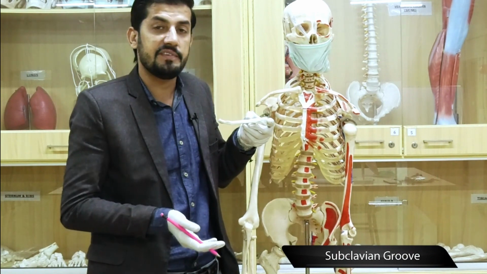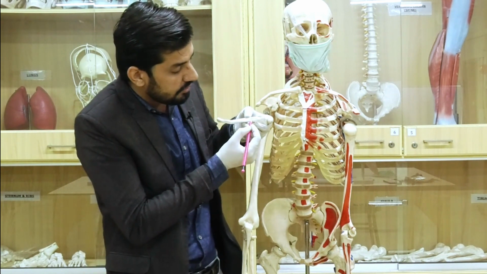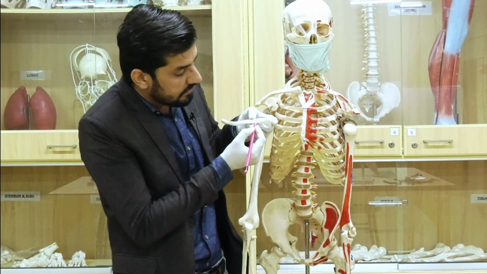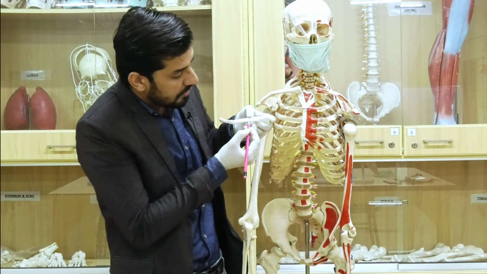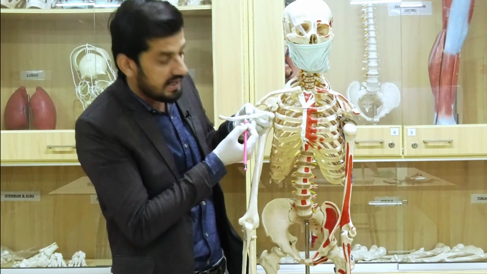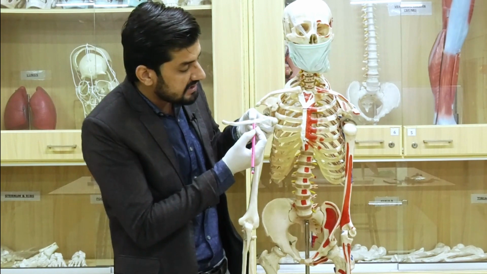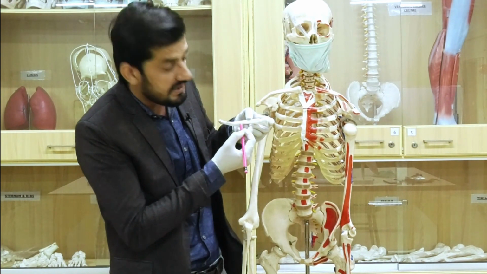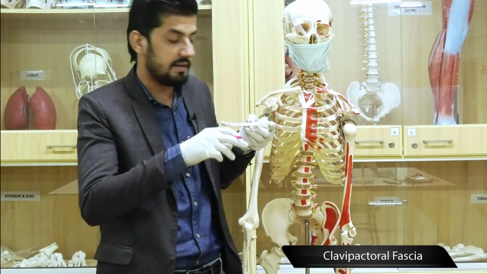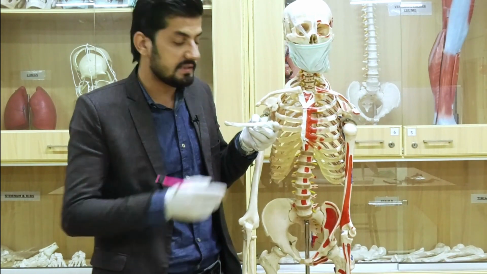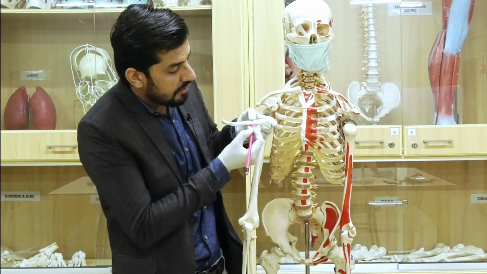The name itself indicates that here is the attachment of the subclavius muscle. This groove is called the subclavian groove, and it has 2 lips, the outer lip and the inner lip. You can see the lips as margins. So it has 2 margins, the outer one and the inner one. They give attachment to the clavipectoral fascia. There is a fascia between the clavicle and the pectoralis, and that fascia gets attachment from the margins of these lips.